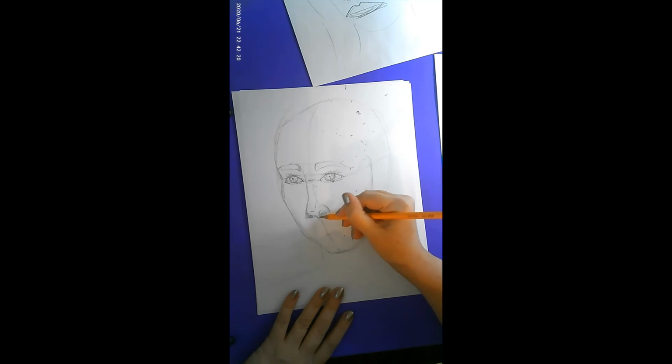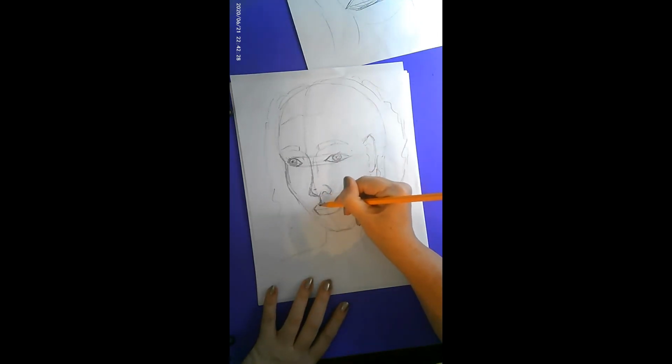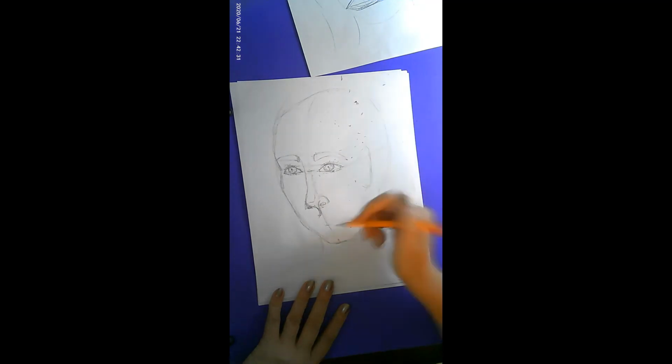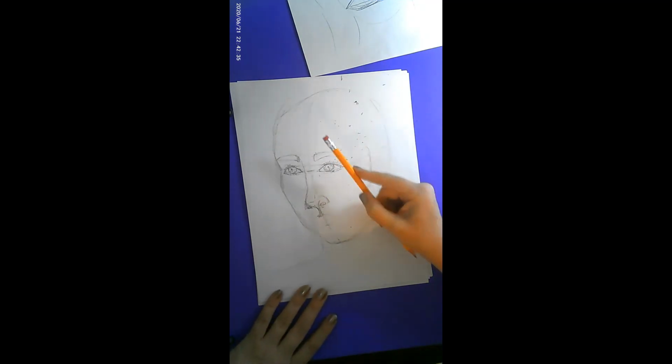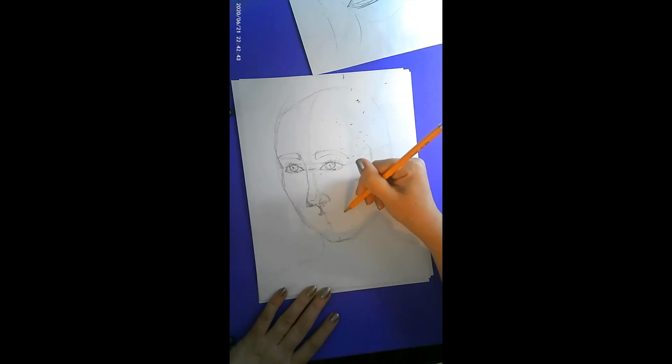Okay, so now I'm going to follow this point down to make the Cupid's bow, right? What is that Cupid's bow? The Cupid's bow leads down into the center of the lip. And that helps us to figure out this part. Now, when you look at your model, what helps to figure out how far the mouth goes is you would hold up your pencil from nose to mouth and then compare it to your drawing, and then you put a mark.